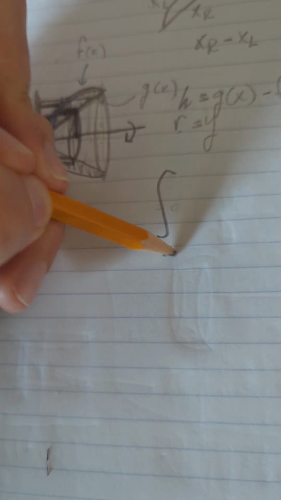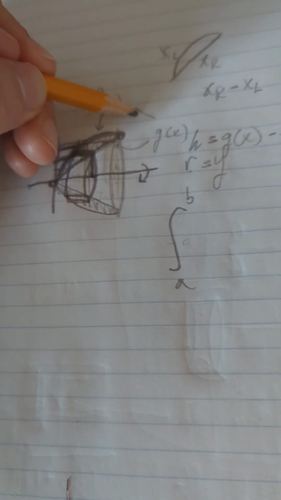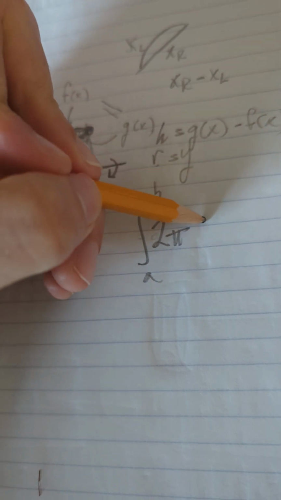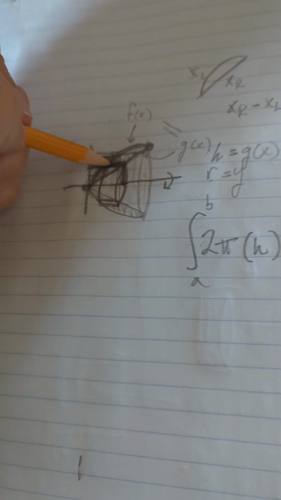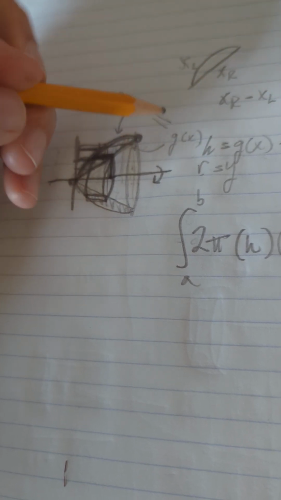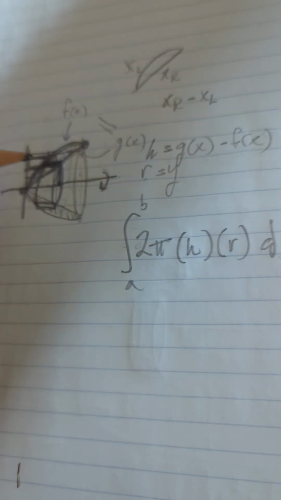So when you set up the integral from points A to B, this is point A, this is point B. If you're not given bounds, you'll have to set g of x and f of x equal to each other to see when they meet at these points, so you get A and B. Then the formula is 2 pi times h times r, and we're integrating with respect to y, because the rectangle that we drew is horizontal, our cylinder is facing this way, and the axis of rotation is horizontal. So that's why we're doing it with respect to y.